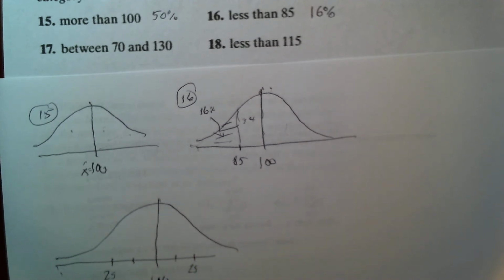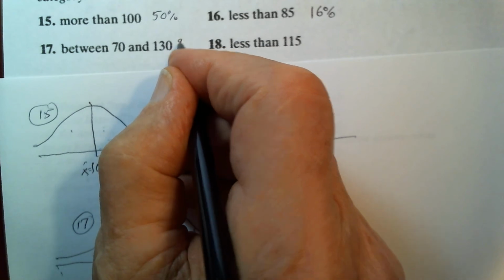And we know that 95% of all the data between 2 standard deviations to the left and to the right is in this area here, so that's 95%. That's for number 17. So here the answer is 95%.